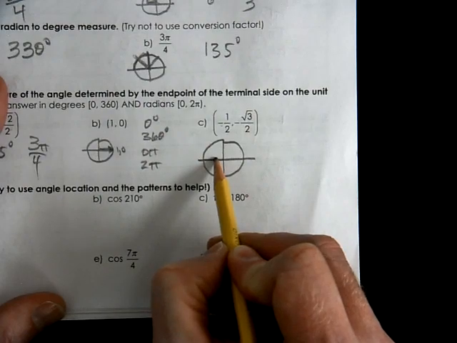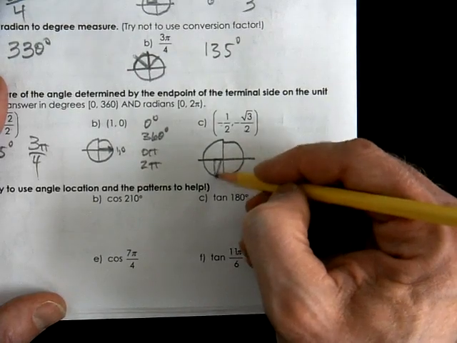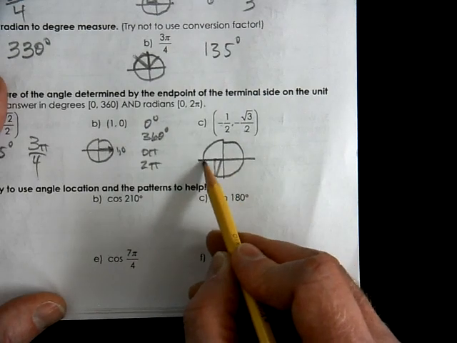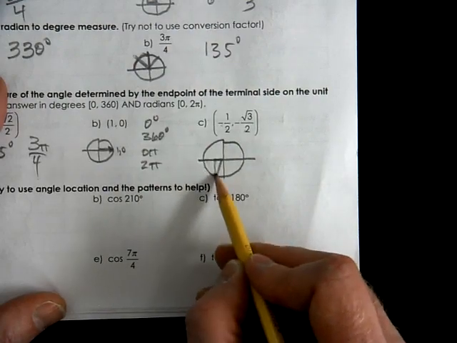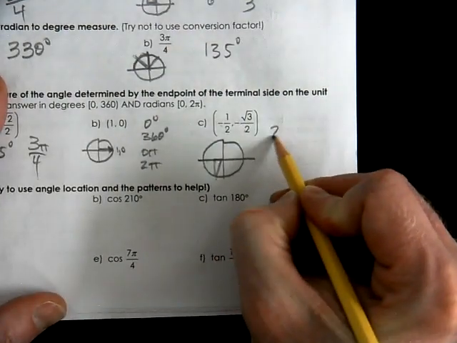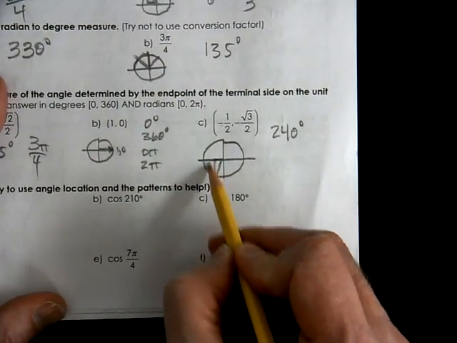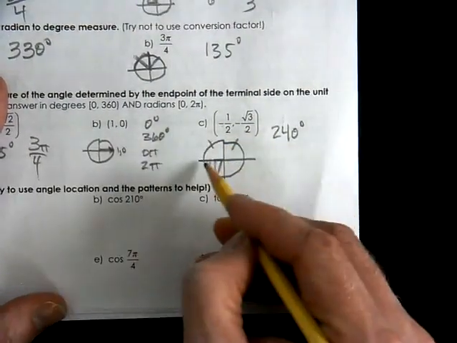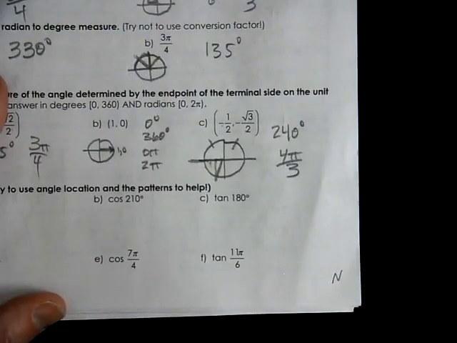Left a half, so it's left a short distance, down a long distance. So you're way down here. You're not short down, you're not medium down, you're long down. You're 60 degrees away from the x-axis. So that's 240 degrees. 60 degrees is made up of the pi over 3s. 1/3, 2/3, 3/3, 4/3. 4 pi over 3. Count your way there.